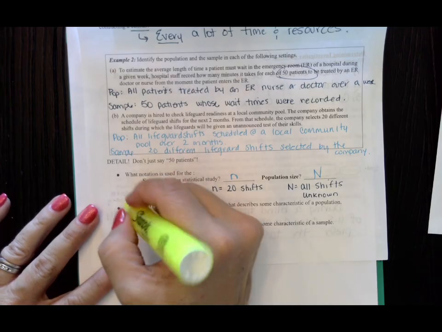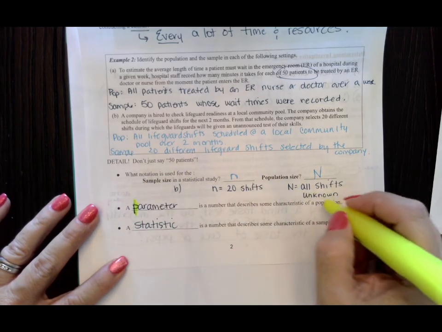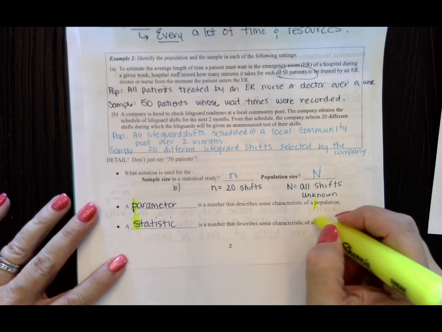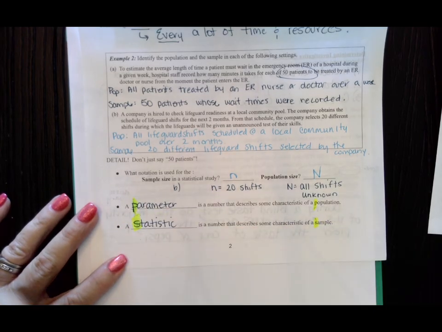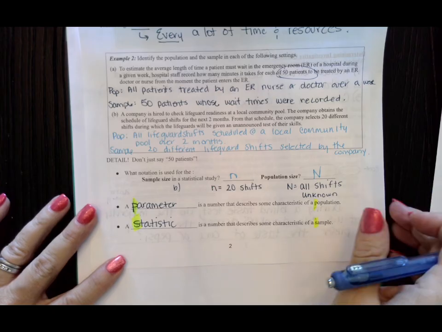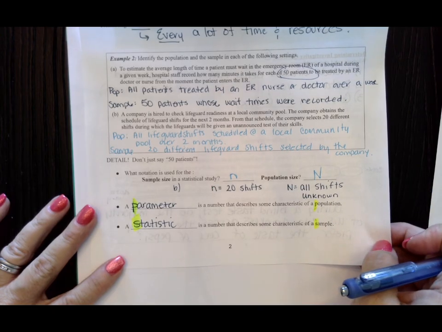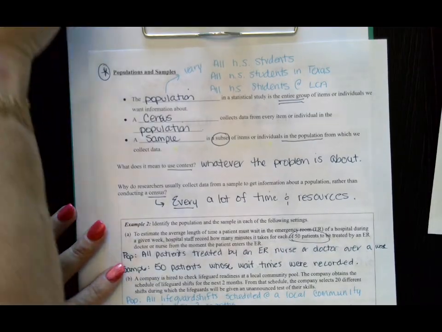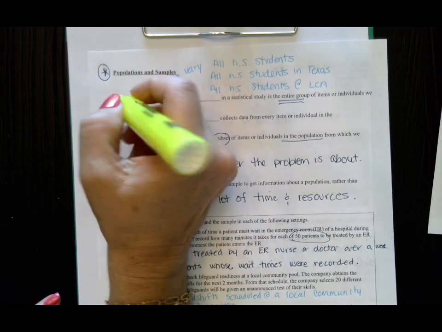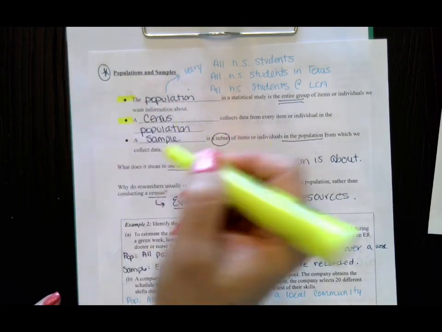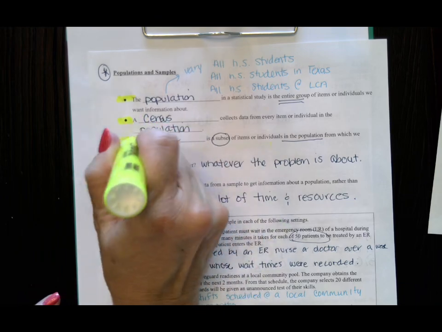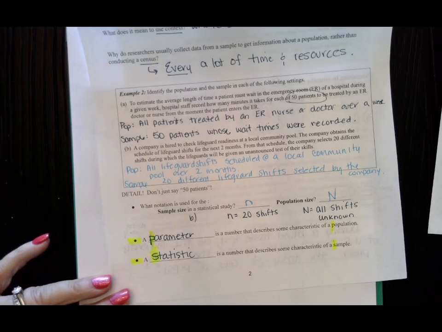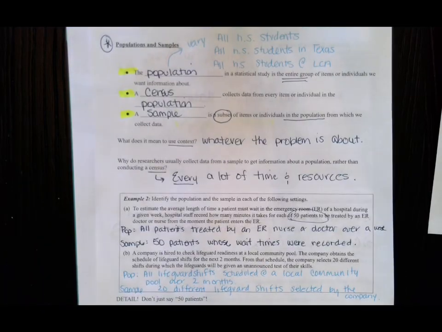When we're talking about parameter, it goes with the P for population, and when we talk about a statistic, the S goes with sample. So that's just a little cheat way to remember parameter and population. Okay, so highlights the important things that you need to know on this page. What's a population? What's a census? What's a sample? What is a parameter? And what is a statistic? Those are all vocabulary words that should be solid.